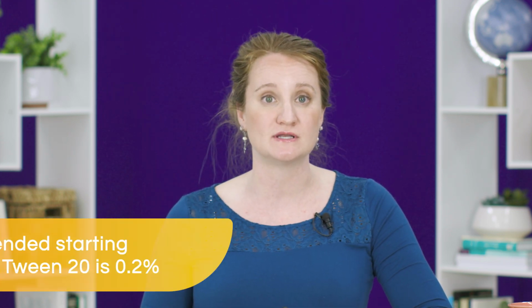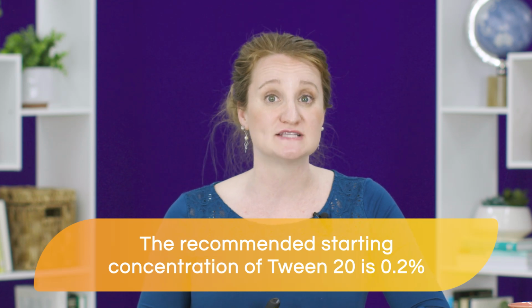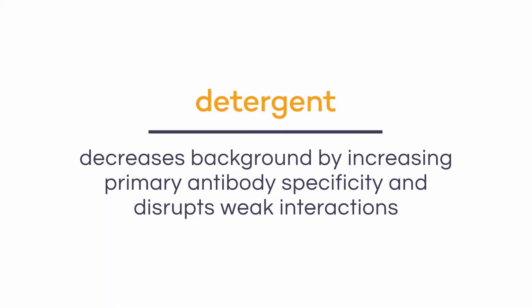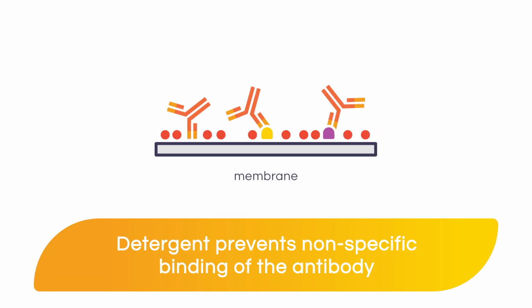The most common detergent used for Western blots is Tween 20. You can optimize the amount of detergent that you use for your primary antibody solution, but the recommended starting concentration is 0.2%. The role of the detergent is to decrease the background by increasing the specificity of your primary antibody. The detergent will disrupt weak interactions between the primary antibody and non-target proteins, or between the primary antibody and the membrane. This prevents non-specific binding of the primary antibody to the membrane or non-target proteins.